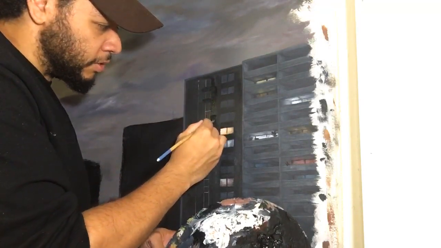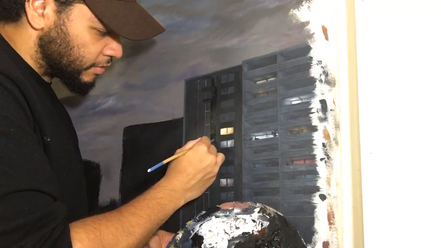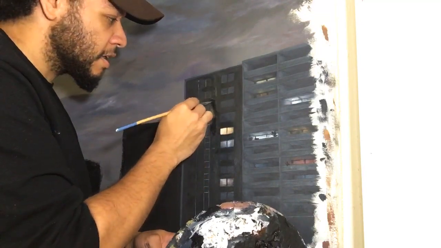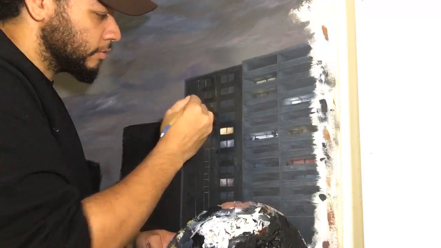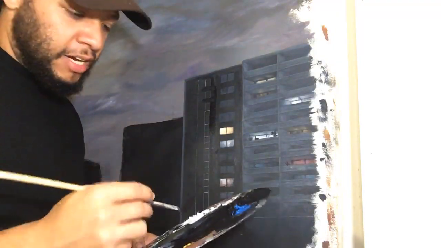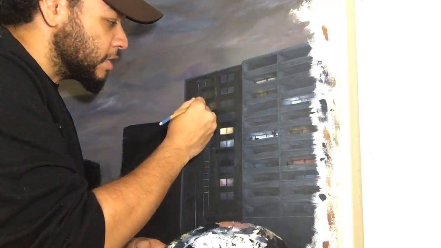It'll just be a simpler solution, because I can use a ruler and get very exact with it. So again, it looks like I'm just painting black on black, but there are different variations in the colors here.